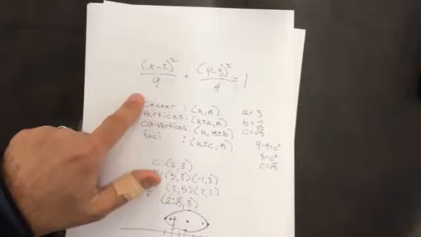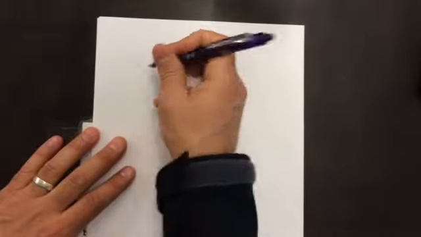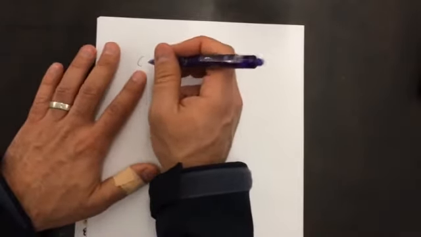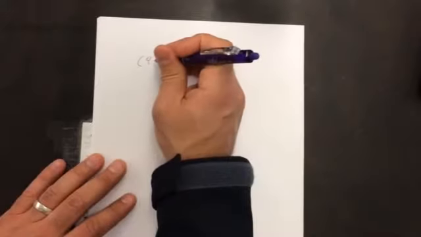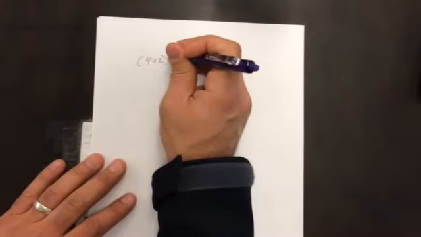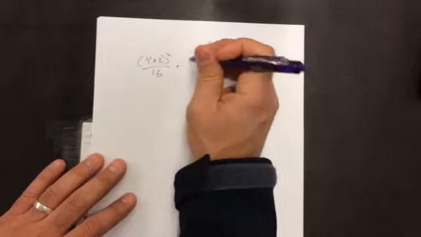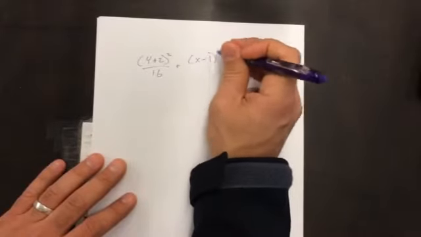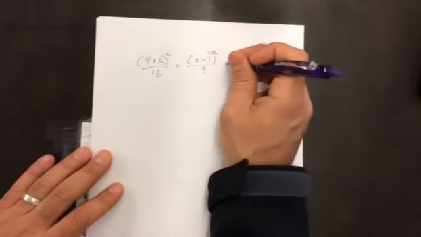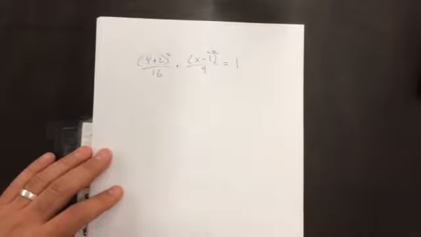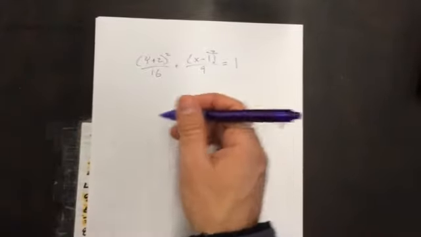If I have a vertical one, the only difference is that the bigger number would be under the y, which is how I had it originally. So the y should come first if the larger number is under the y, but it won't always. Sometimes because it's plus, you need to switch them around. But let's just assume it does. So let's say that we have (y plus 2) squared over 16 plus (x minus 1) squared over 9 equals 1.